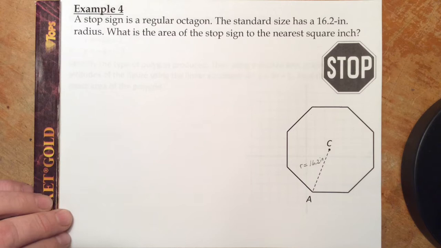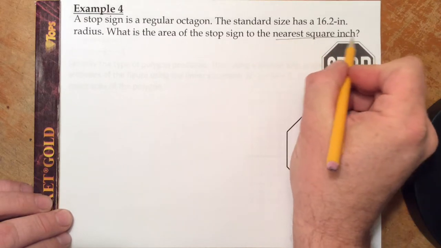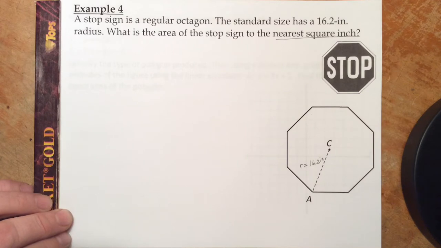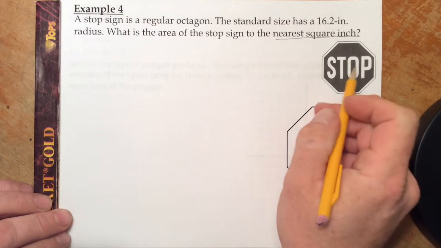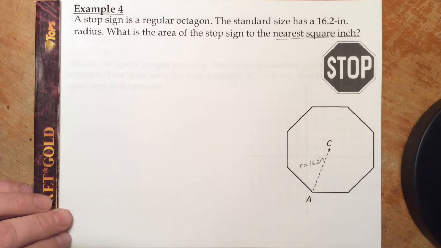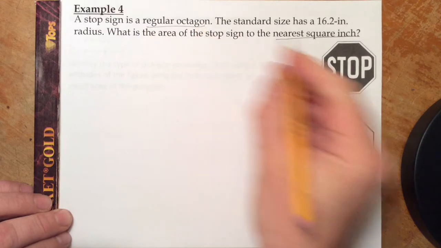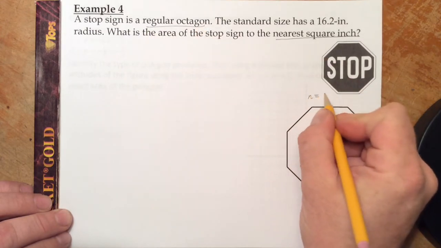What is the area of the stop sign to the nearest square inch? They're asking us to find our answer to the nearest full square inch. That's the ones place, so be careful with that. So we have our stop sign is a regular octagon, as it's stated in the problem, so n is equal to 8.